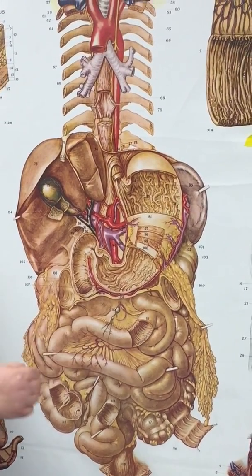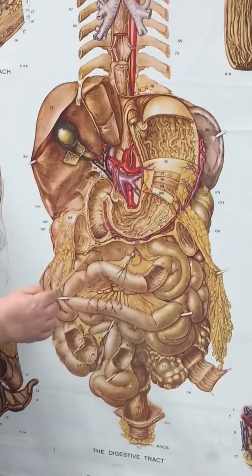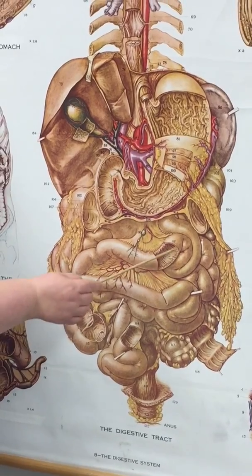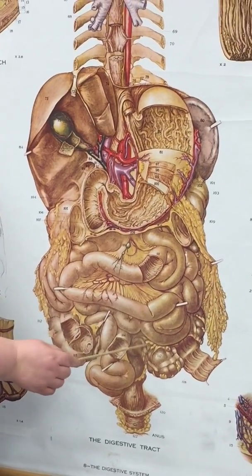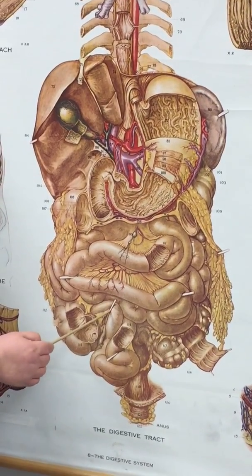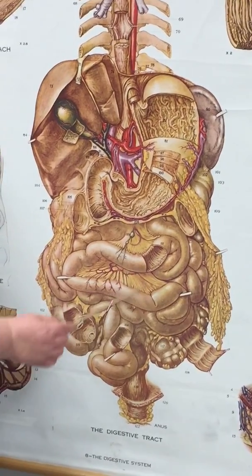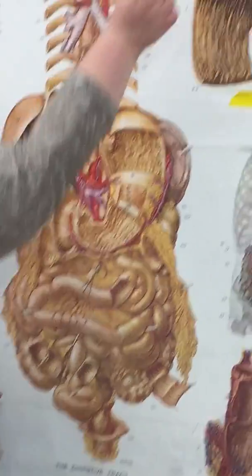And then the small intestines loop around. And the second part is the jejunum. And I'll point in here for jejunum. And then the end part down here is the ileum, and I'll point down here for ileum. And you can see the cutouts for these two are over here. We'll go through those later.